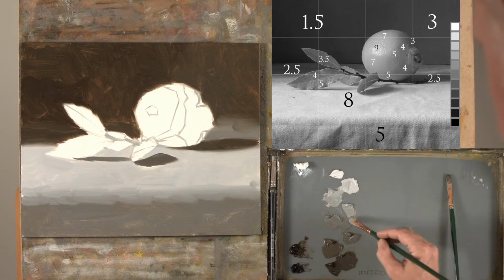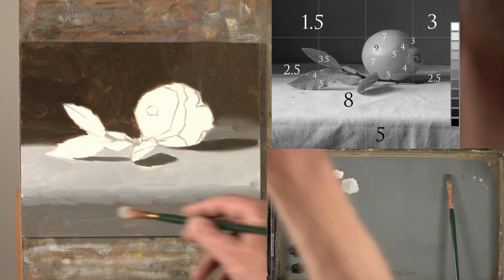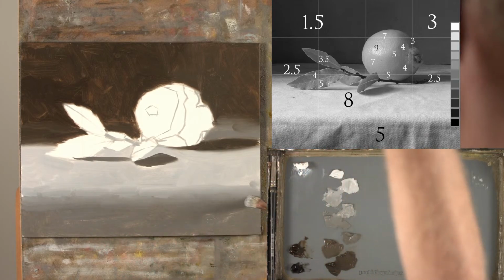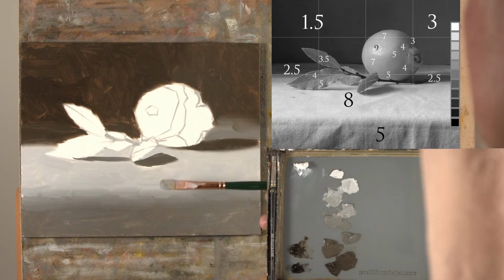If I pick up a mix between the 5 and the 6, something like about a 5.5, and bring that in the bottom. It's better if you paint it roughly than if you try and do it really exact. And suddenly this feels like it's curving.